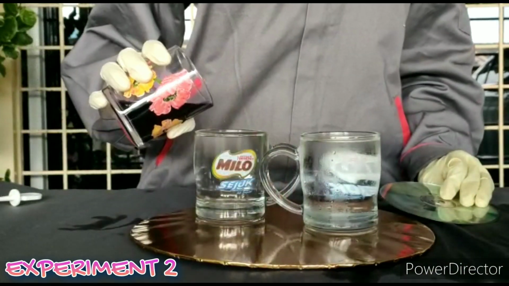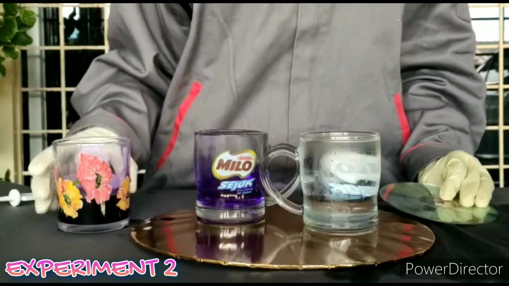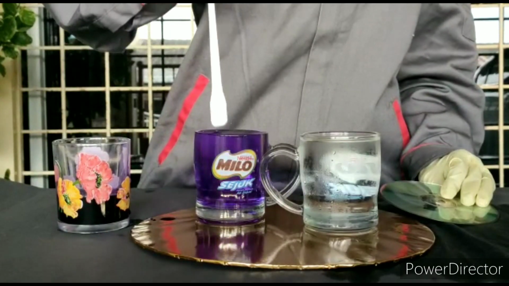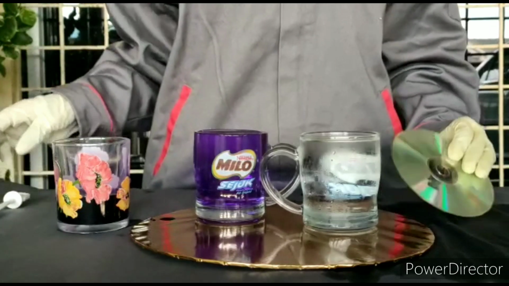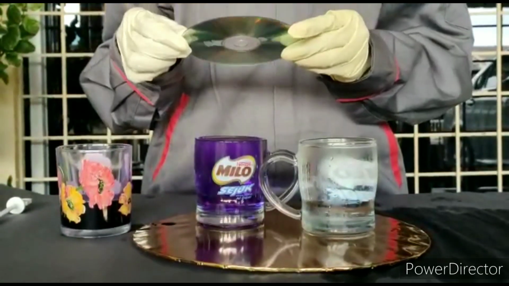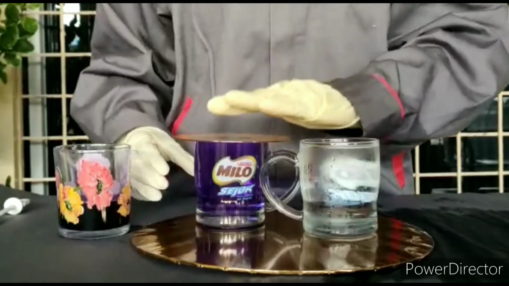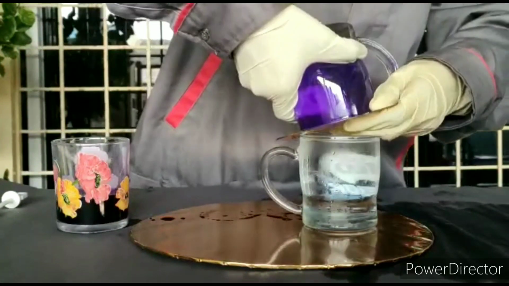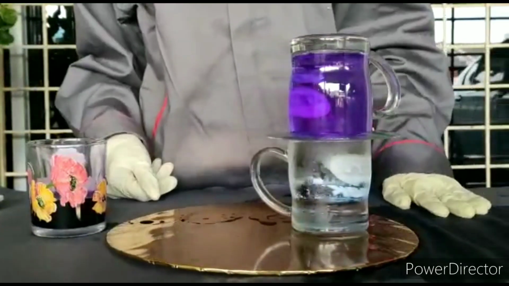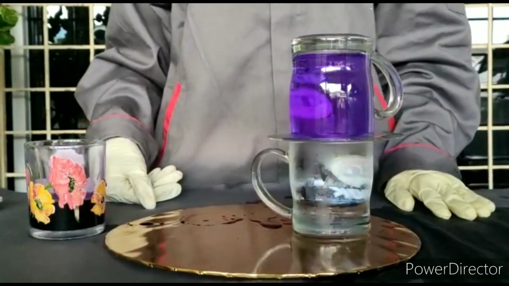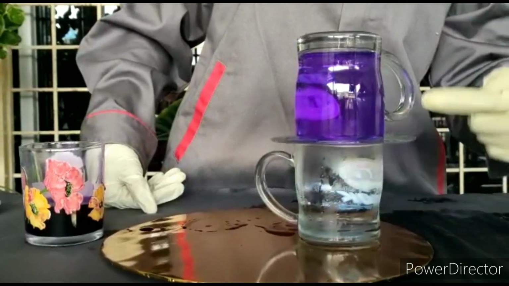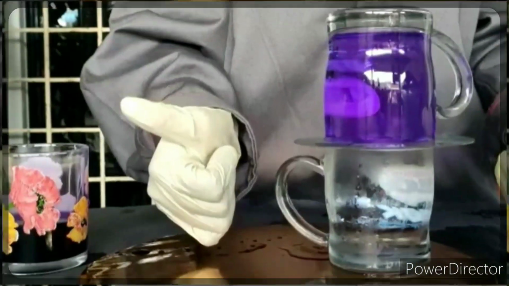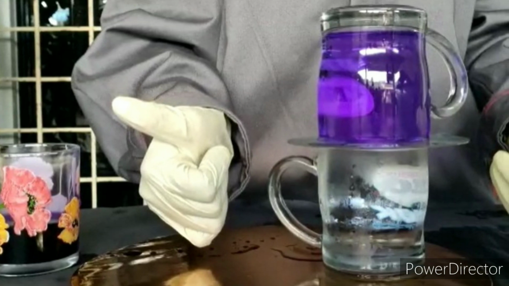If you invert the position of the glasses, that is, the lower glass contains cold water and the top glass contains hot colored water, you will notice that the colors do not mix. Hot water is less dense than cold water and does not sink in cold water.